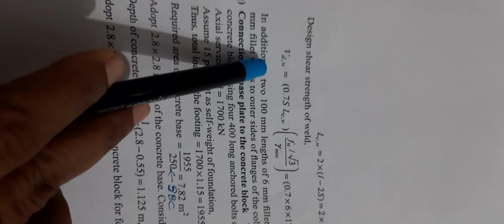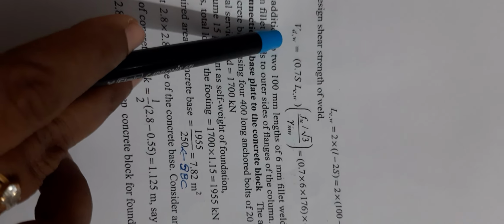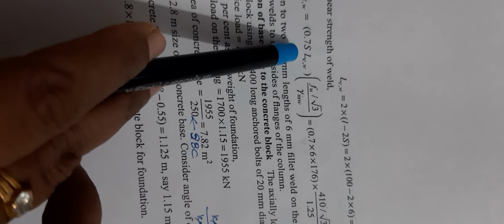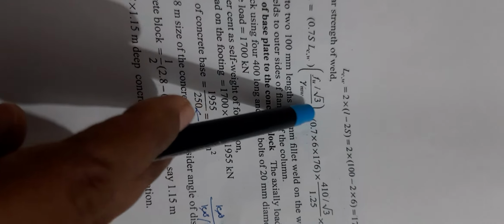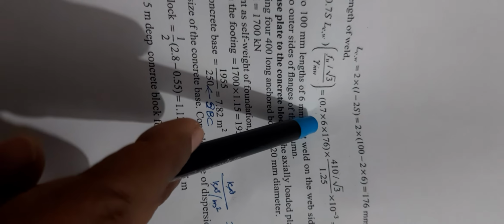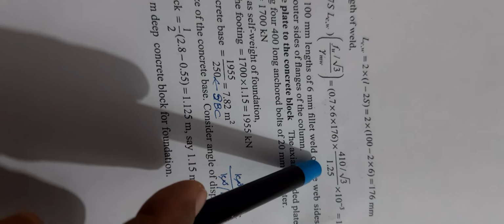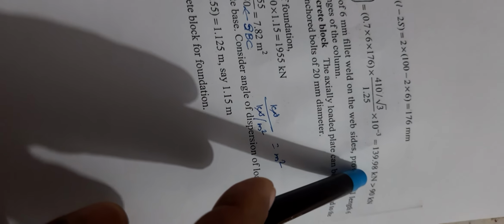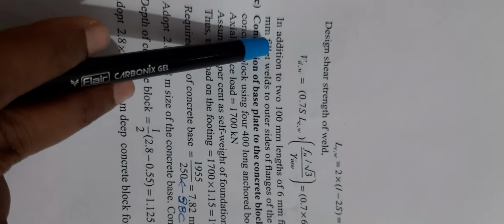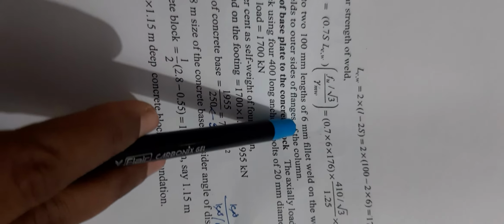So effective length is 176, and we should check whether the shear strength of the weld is enough or not. So 0.75 S LCW into Fu by root 3 divided by gamma MW. 6 is the size of the fillet weld, L is the length, and 410 is Fu, and root 3 by 1.25 will give you 139.98. But we require only 90, hence it is okay. So we can provide 100 mm length 6 mm fillet weld on the web.